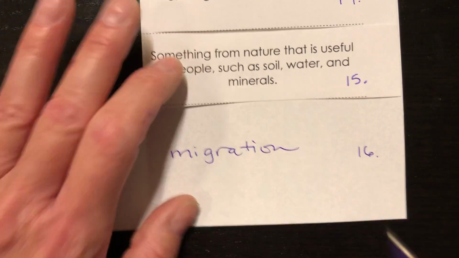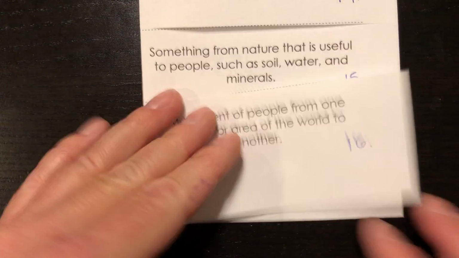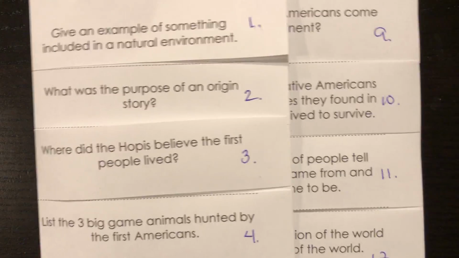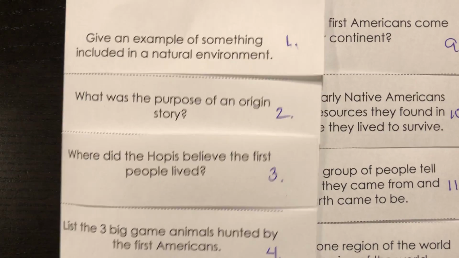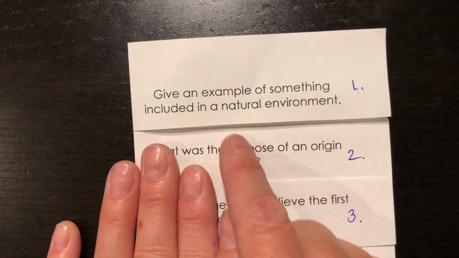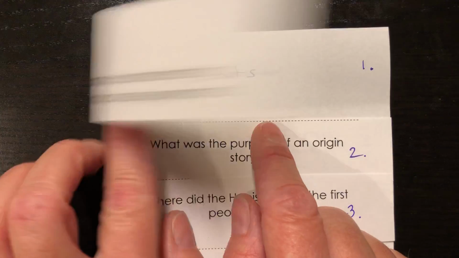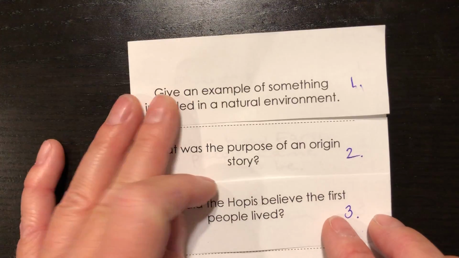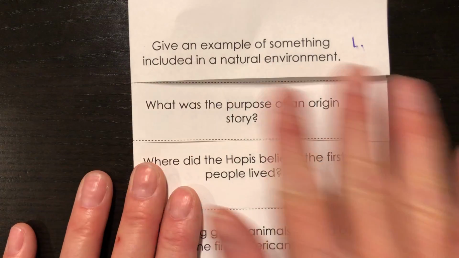Migration. Okay, so this is the information that you're going to need to study for your Chapter 2 test, which will be coming soon. I'm not going to say when, because I might use this video again next year, and it could be a different day. So make sure you're going through, and again, to quiz yourself, you just look at the front. Give an example of something included in a natural environment. Oh yeah, that's what we said, plants. Boom, I got it right. So that's all you do. Quiz yourself here, open it up, see if you're right.